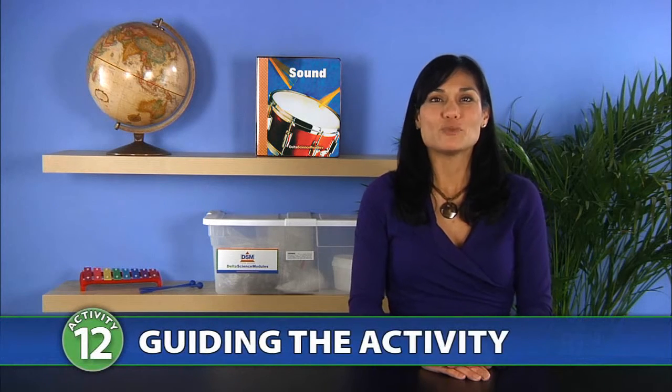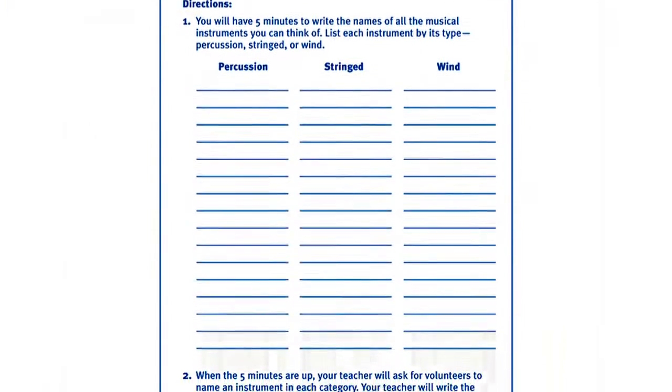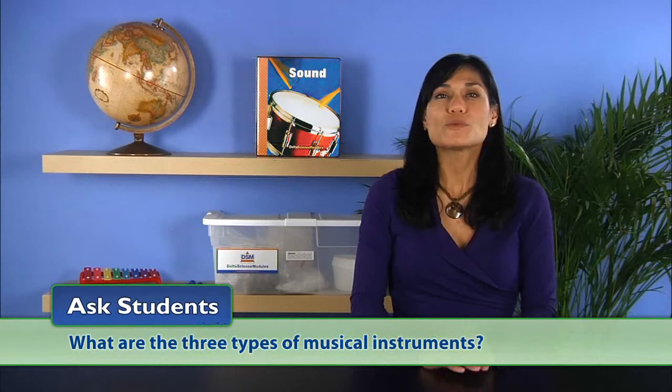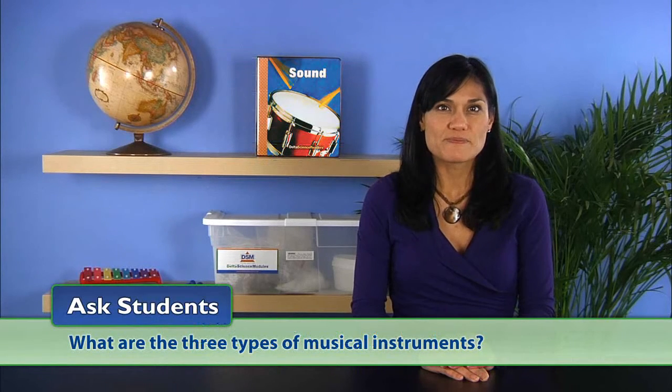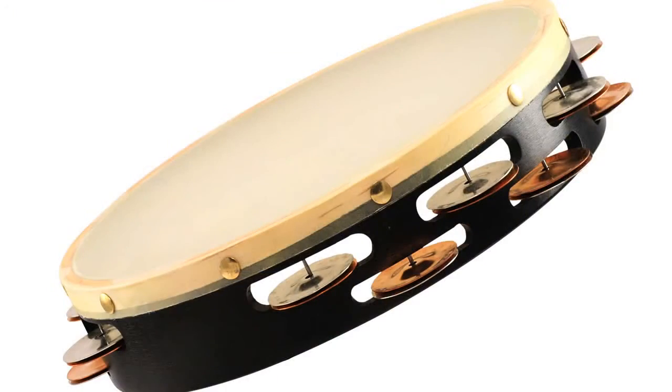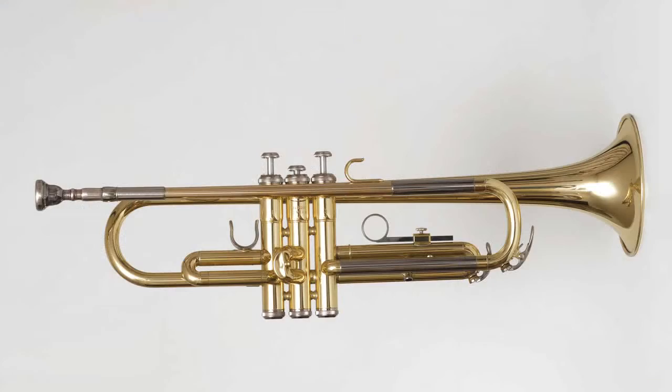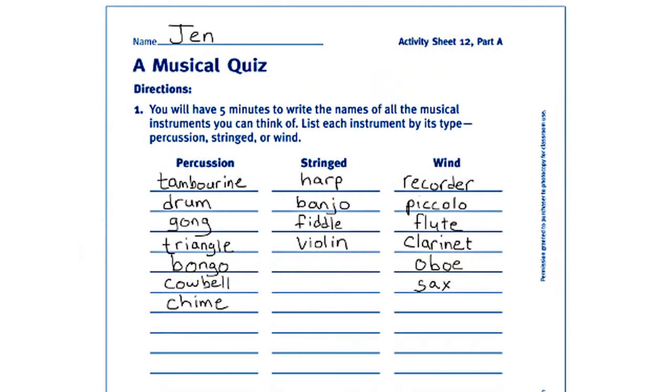To begin Session 1, give each student a copy of Activity Sheet 12, Part A, and ask, what are 3 types of musical instruments? The students should recall percussion, stringed, and wind instruments. Give the students 5 minutes to list all of the musical instruments they can think of that belong under each of those headings on their activity sheet.